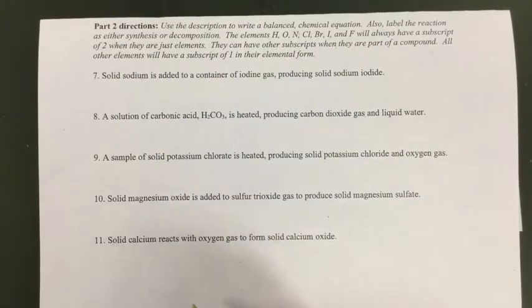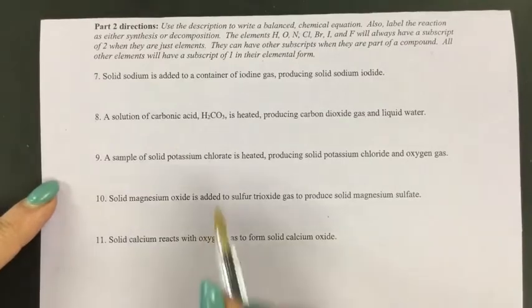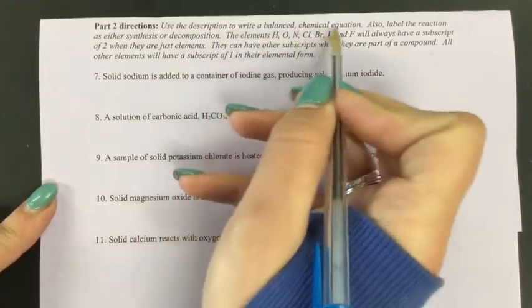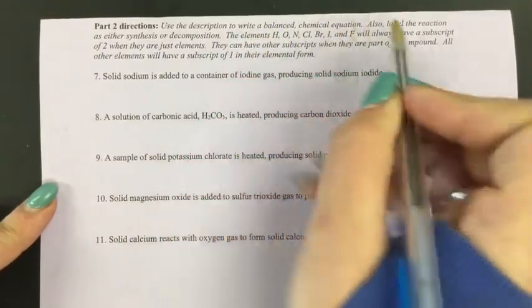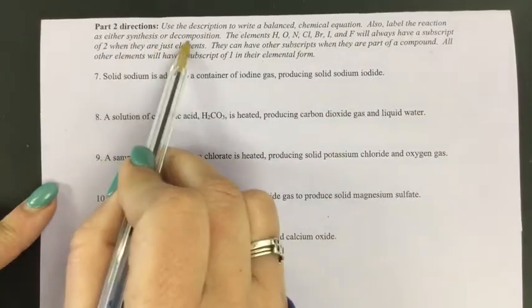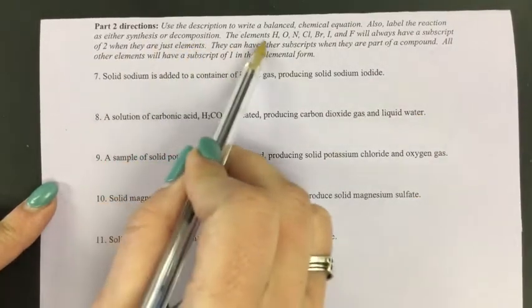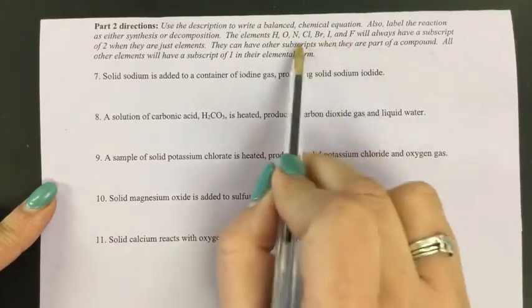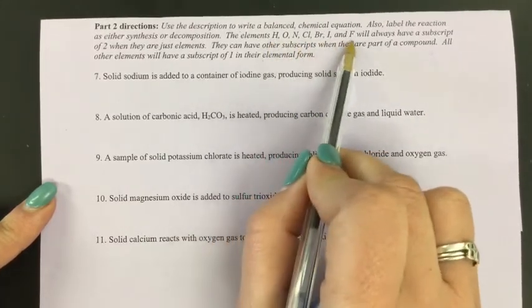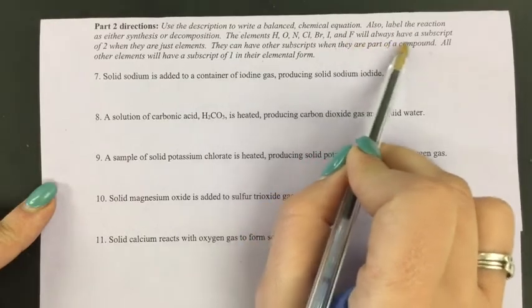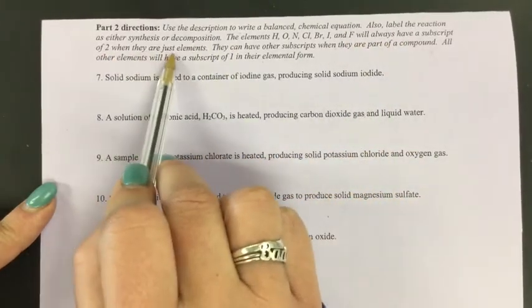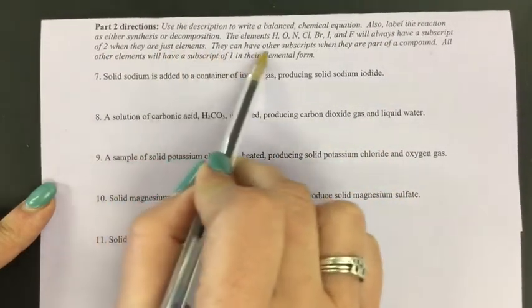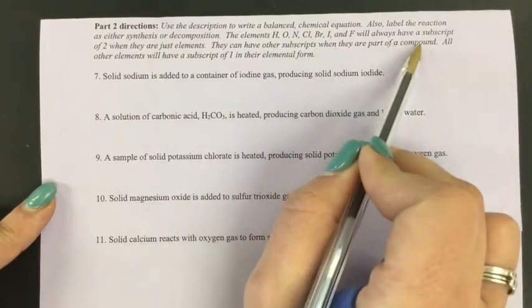All right, so for part 2 on the bottom, what you are going to do is write your own balanced chemical equation and then label the reaction as synthesis or decomposition. The elements H, O, N, Cl, Br, I, and F, so you guys have heard me in class say Hunkelbrief, that's what I mean, will always have a subscript of 2 when they are just elements. They can have other subscripts when they are part of a compound.